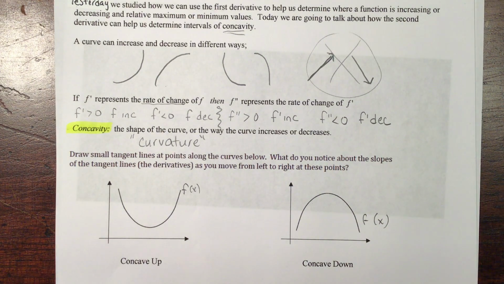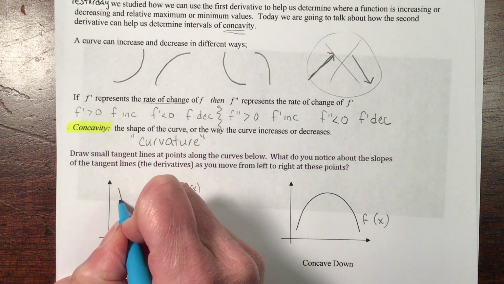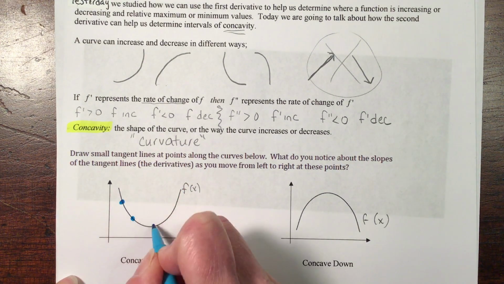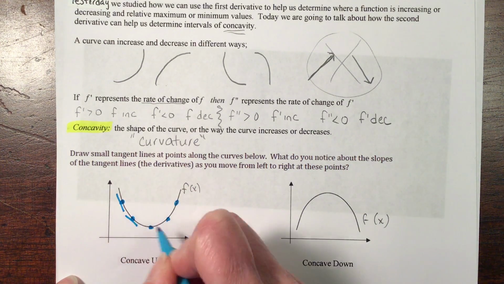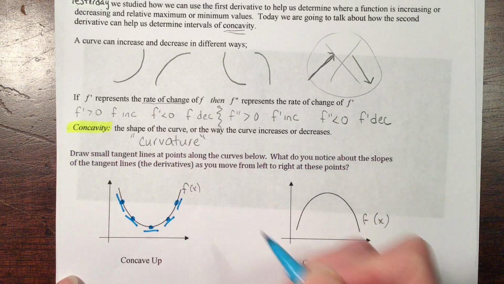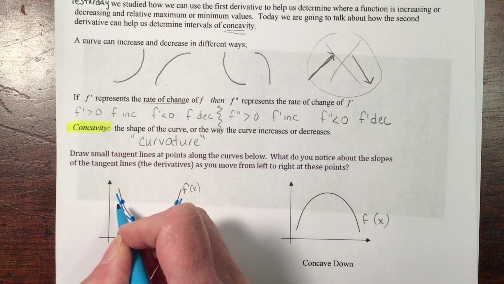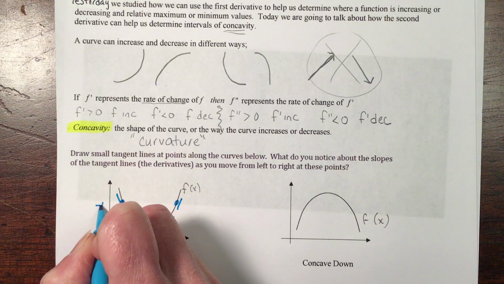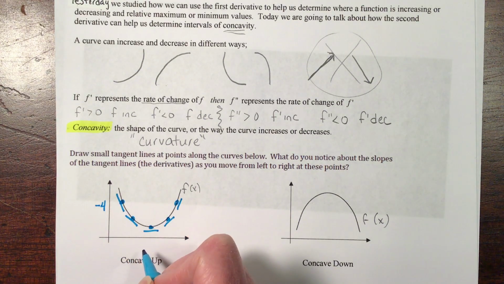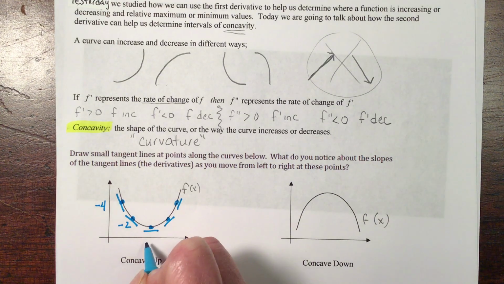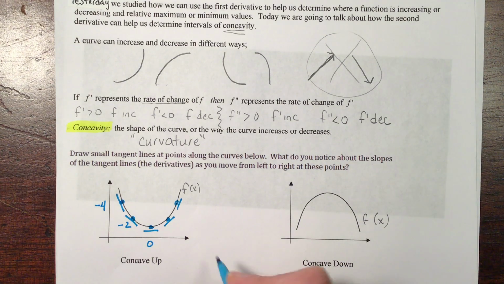If I make little tangent lines along this curve at just random points, and I draw the slope of the tangent line, what would you say if we had to put a number to this? Could I call that -4? That means f prime is -4. The slope of this tangent line, let's say that's -2. This slope would be 0. This slope would be 2. And this slope would be 4.